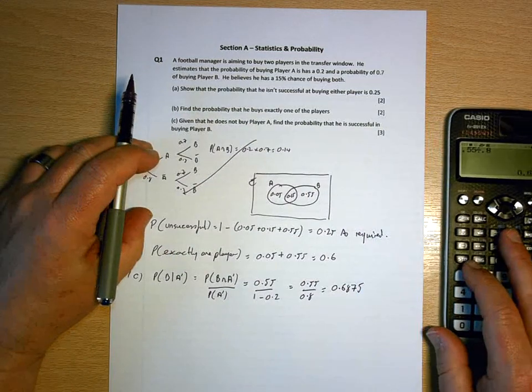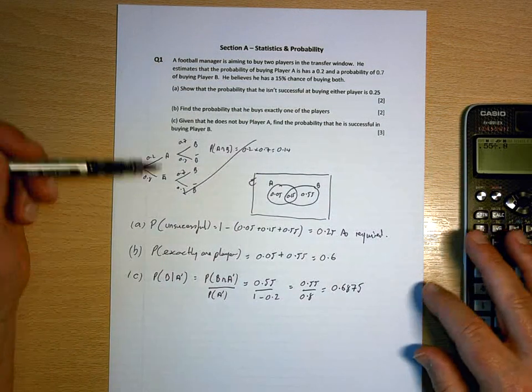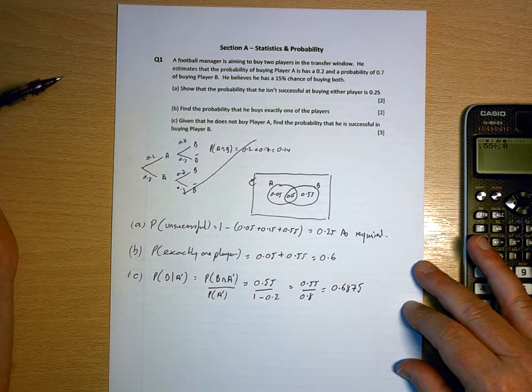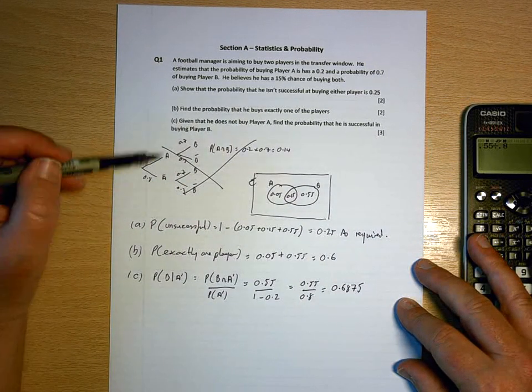So that's question 1. Again, the main mistake that was made was trying to go down the path of the probability tree, which doesn't work because of that test for independence.